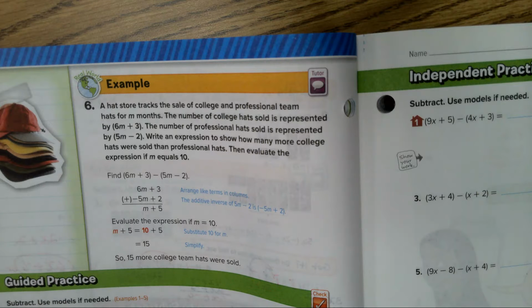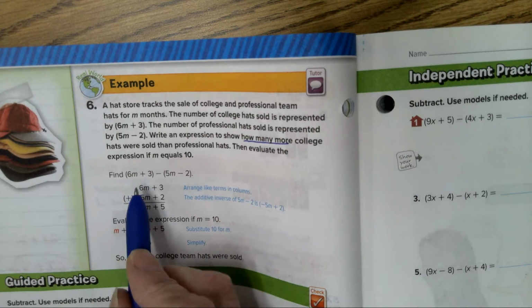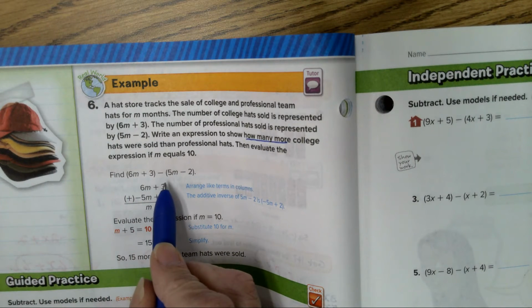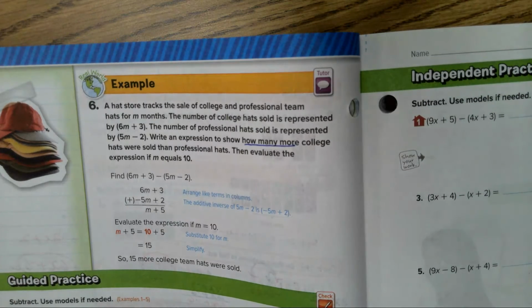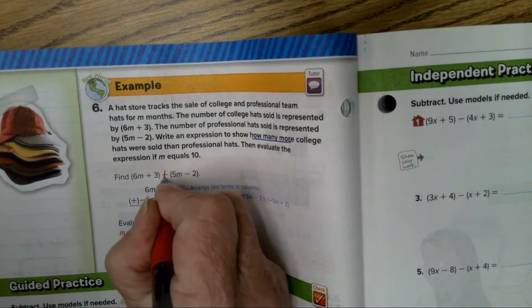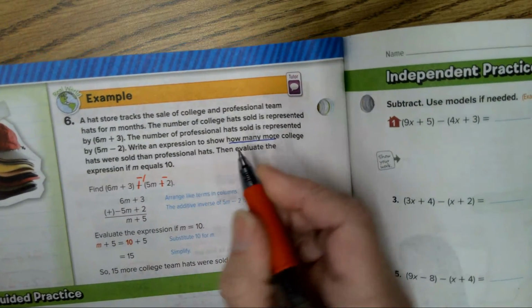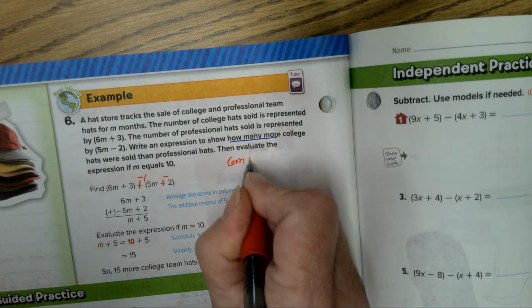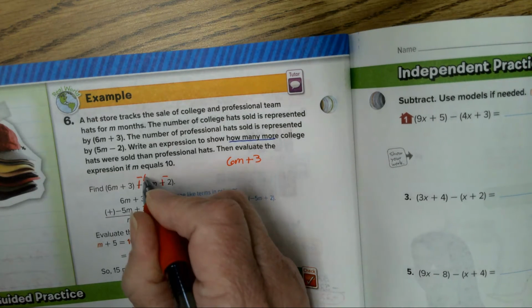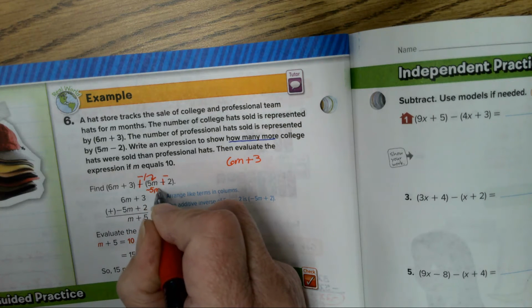Well, when it asks how many more, that means you're going to subtract. So here we have 6M plus 3 minus 5M minus 2. First thing, remove the subtraction signs. Add the opposite, add the opposite. You now will have 6M plus 3. Negative 1 times 5M is negative 5M.